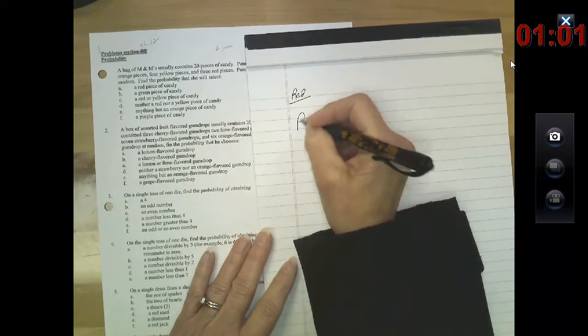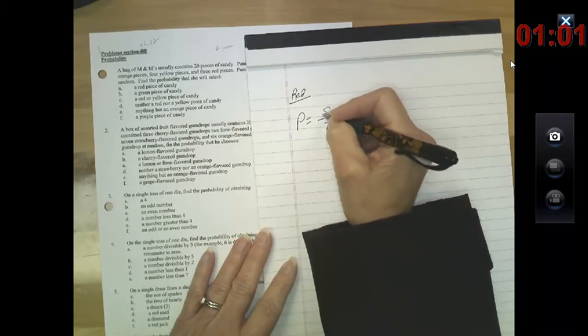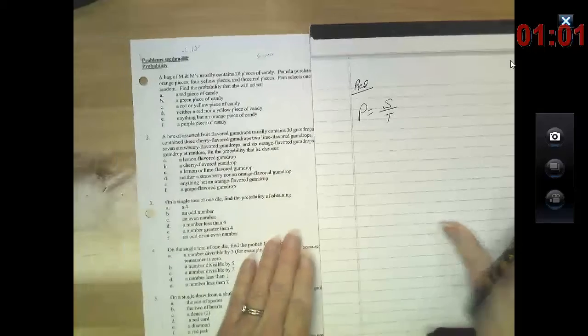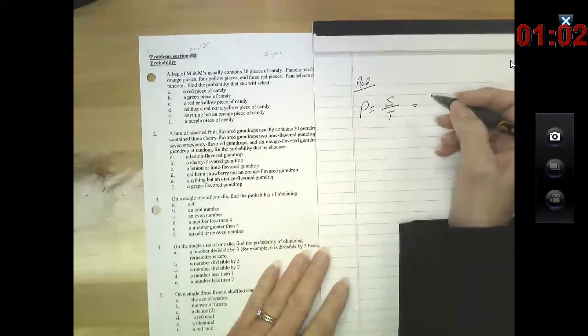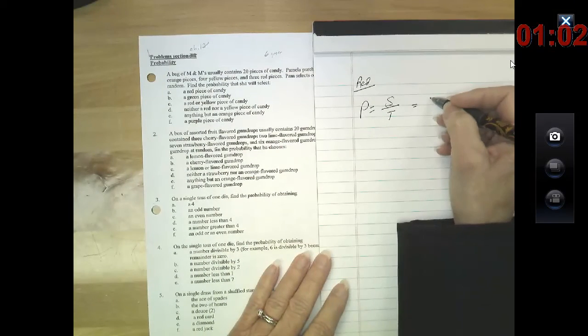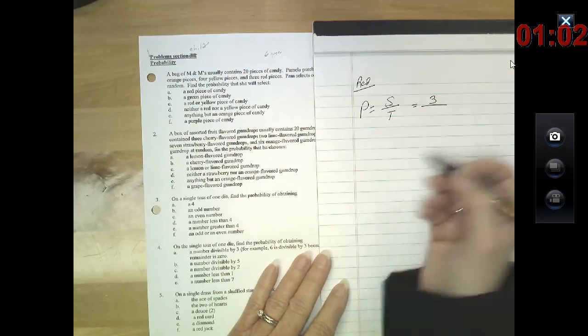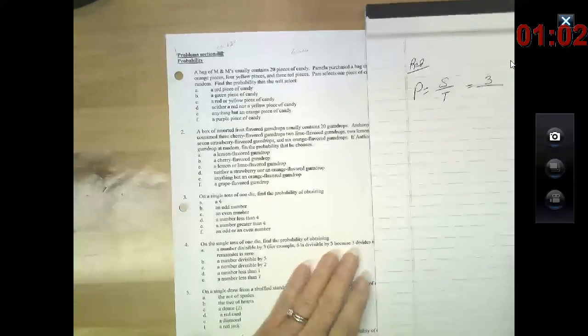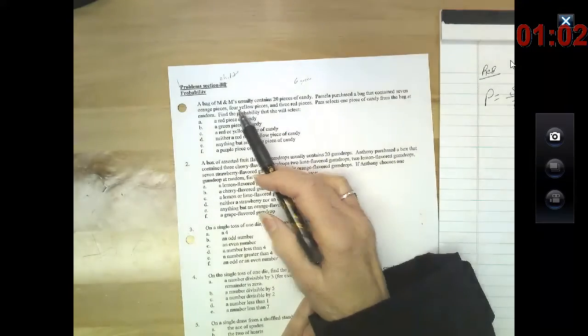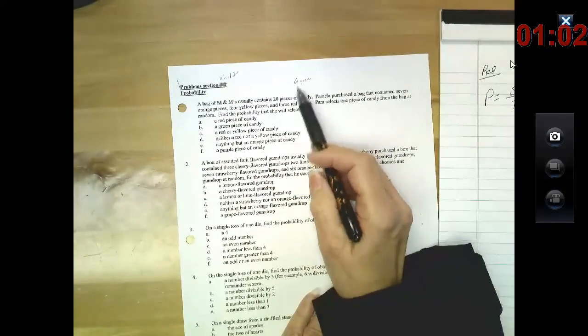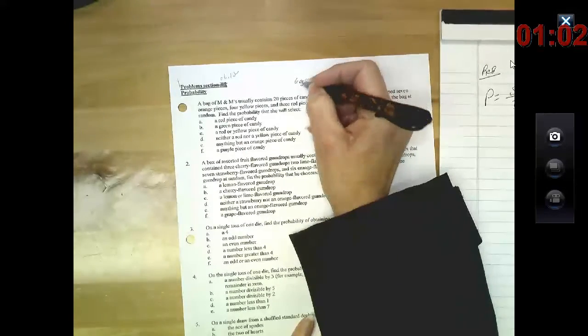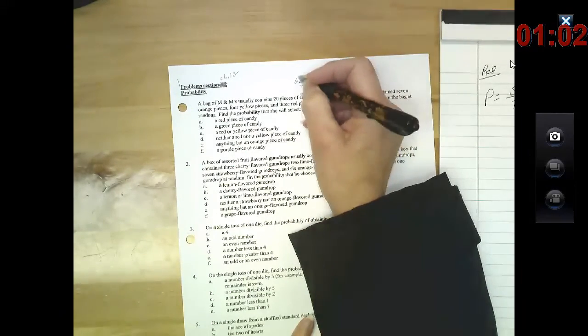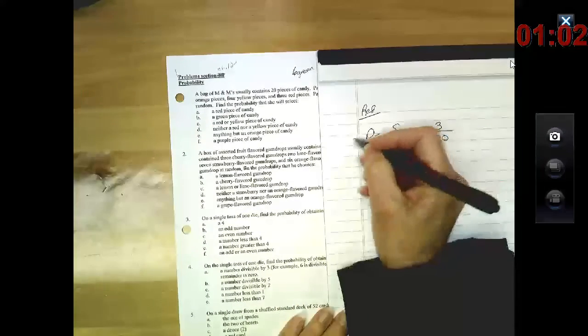Alright, so the probability equals the success over the total. The success is what you want, so you want a red piece. There are 3 red pieces. The total, there are 20 pieces. So you've got 7, 11, 14, and then 6 green. Don't forget the green up here. So that would be your answer on the A part.